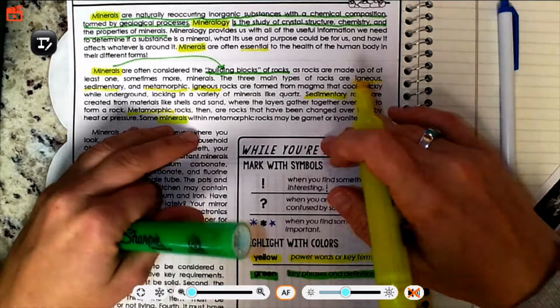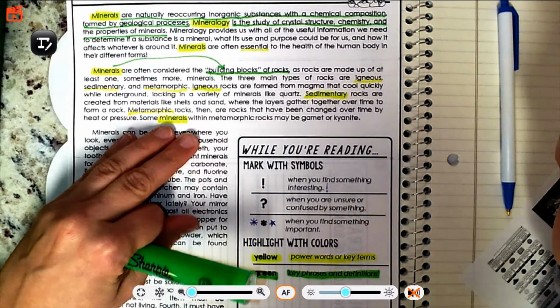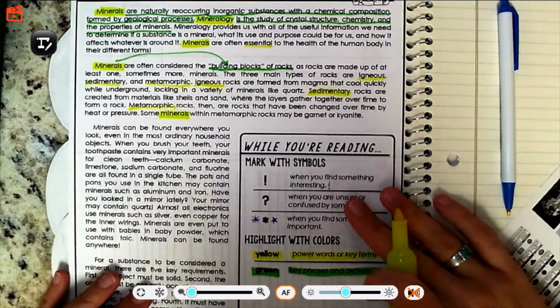Okay, so I want you to pause. Again, at least one exclamation point and one star. And unpause when you're ready to go to paragraph 3.